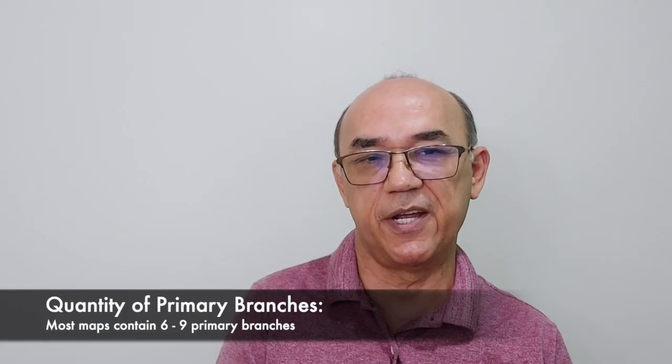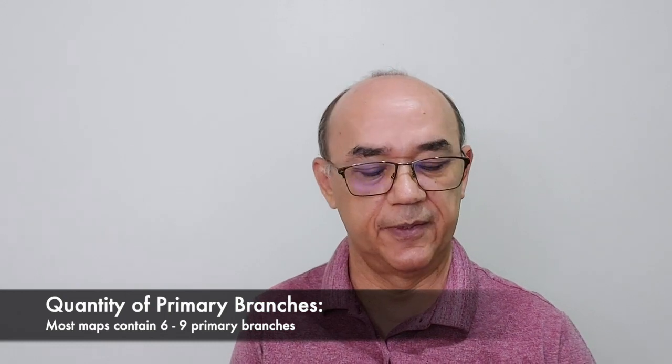It could be more, it could be less, but most of the maps will have between 6 to 9 branches. Connected, spreading out from the primary branches, we have the secondary branches, which are the details of the information. The more secondary branches we have, the more detailed the map will be.